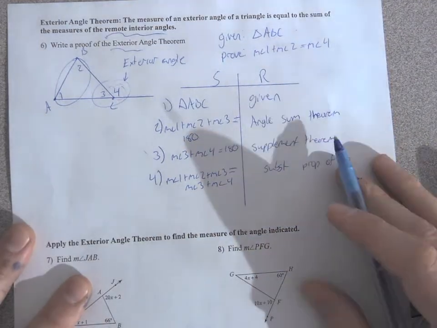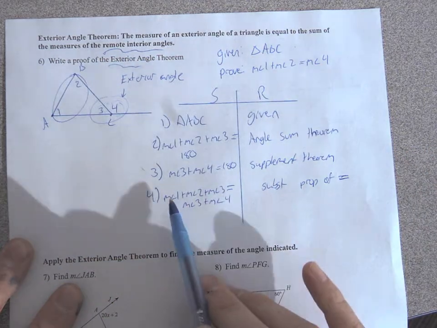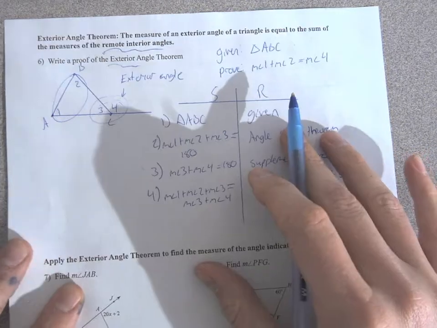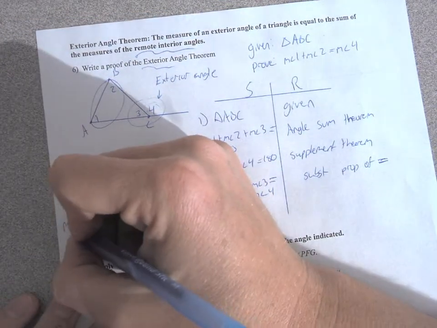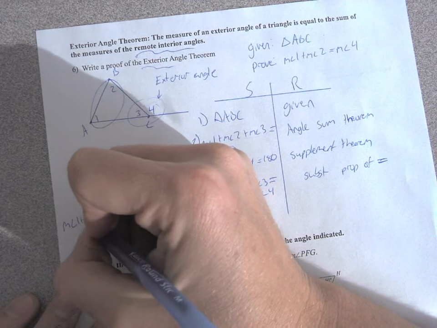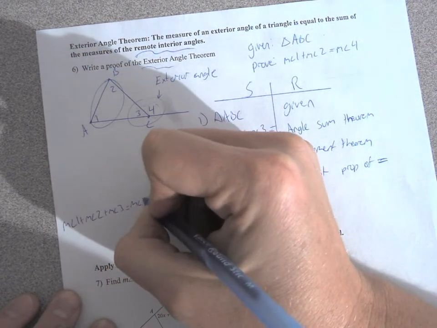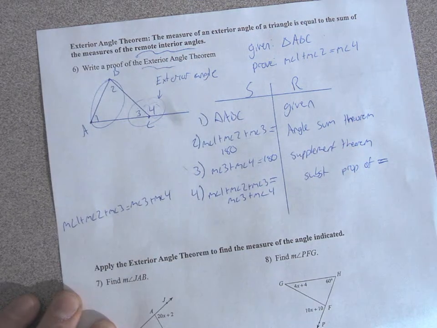Okay, now let's go back and review where we're going. I want 1 plus 2 equal to 4. Well, here's 1 and 2 and here's 4. Notice on either side there's a measure of angle 3. I ran out of room here, but let's just write this off to the side so we could see what it would look like if we had enough room. It looks a little bit more like an equation.